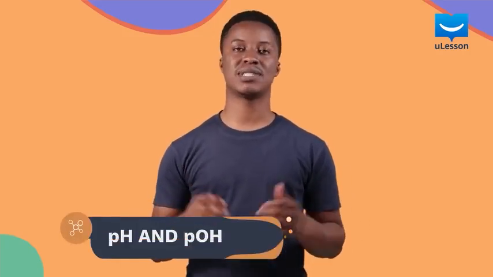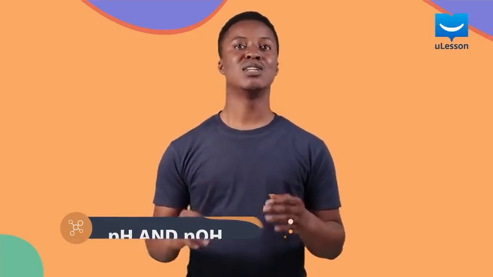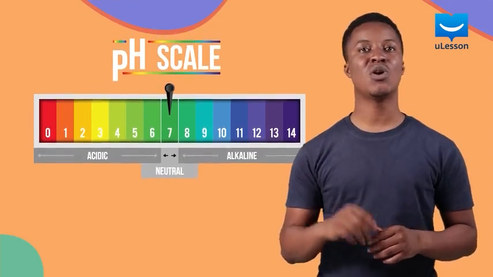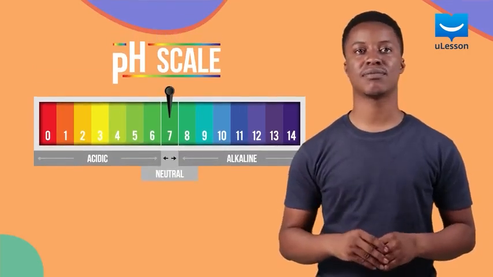So what's up, guys? Sometimes there is a need to determine how acidic or alkaline a substance is. For instance, to determine if a sample of water is safe for drinking, we need to determine its level of acidity or alkalinity. This necessitated the invention of a scale which serves as a reference or basis on which the acidity and alkalinity of different substances are compared.